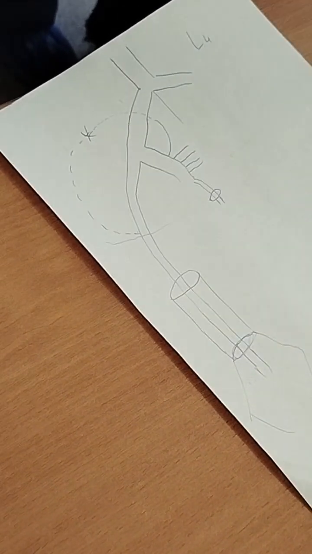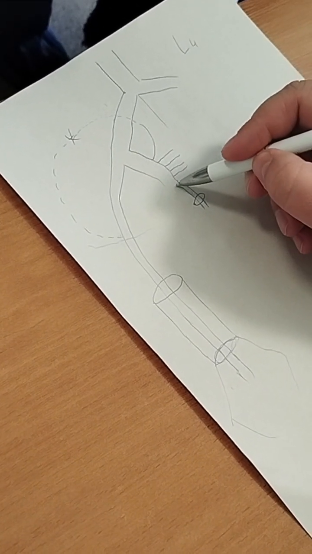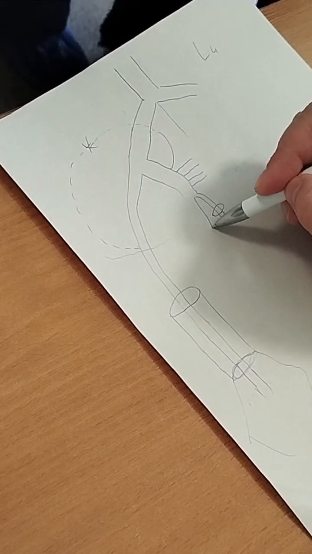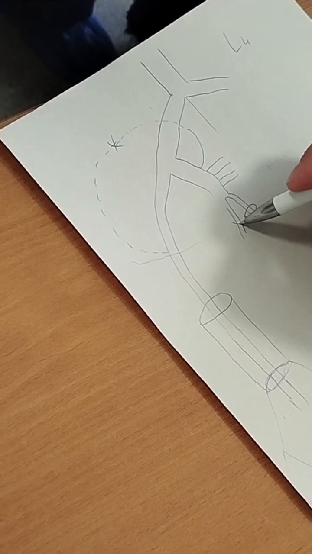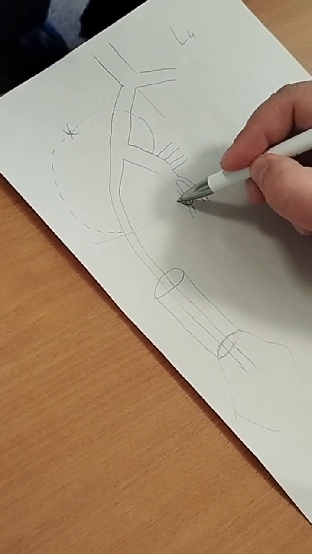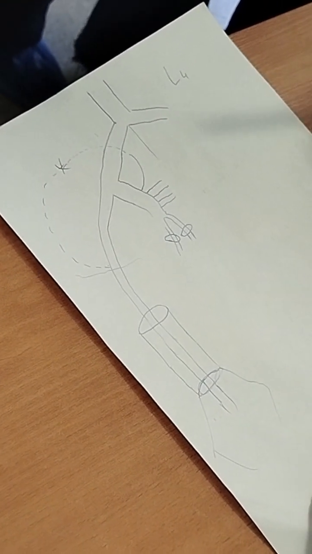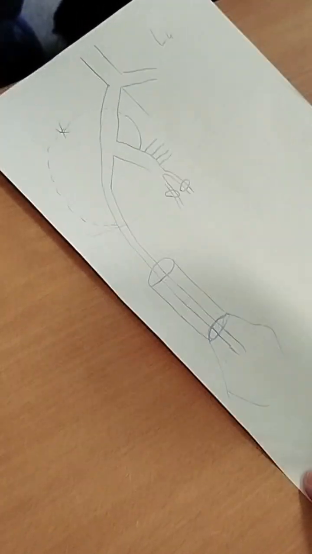The next parietal branch is the arteria glutea inferior. The inferior gluteal artery leaves the pelvis through the infrapiriform foramen and supplies musculus gluteus maximus and also participates in blood supply of the hip joint.